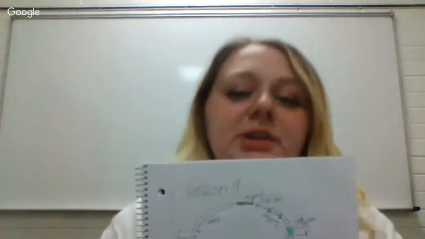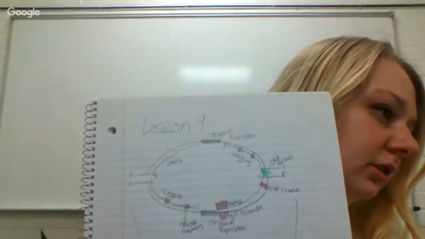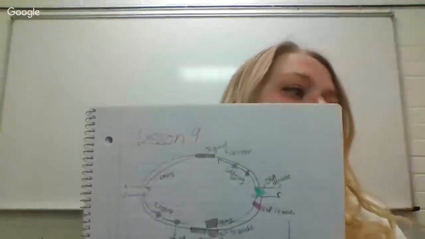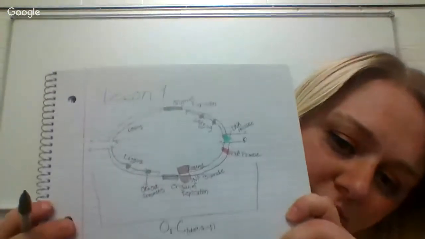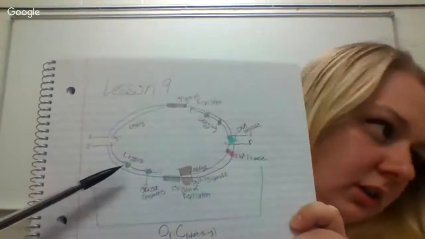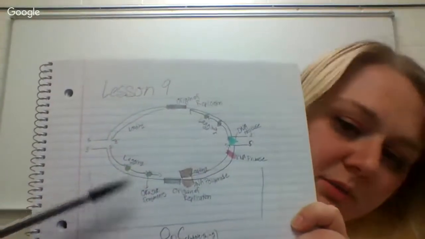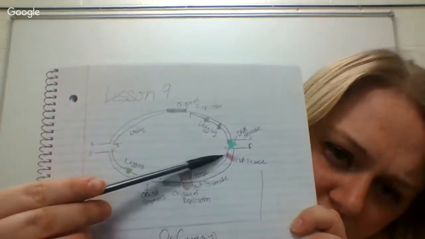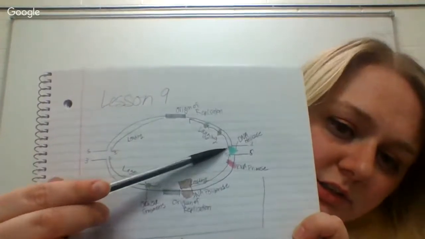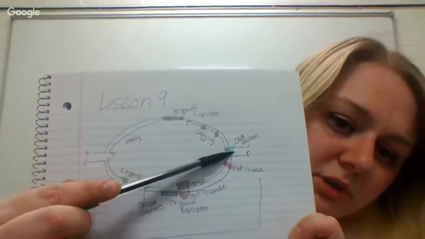So here we have a beautiful picture. Yeah, you can see that. In here, we're going to go over the required parts of the diagram. As we can see, the ORIC is right here, and it shows that it's this whole section. We have the DNA primase, which is right there in pink. DNA helicase is here in teal. So that's the thing that separates it.